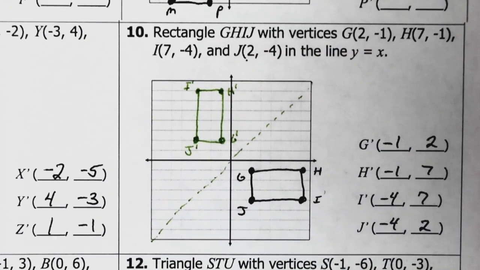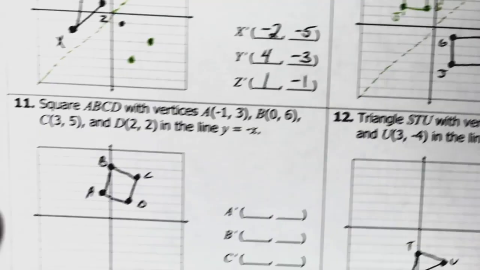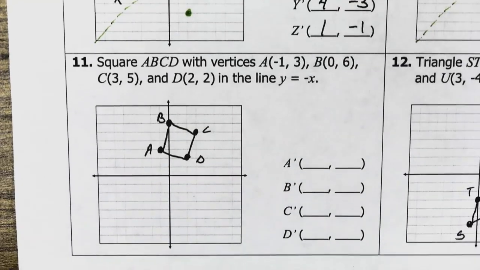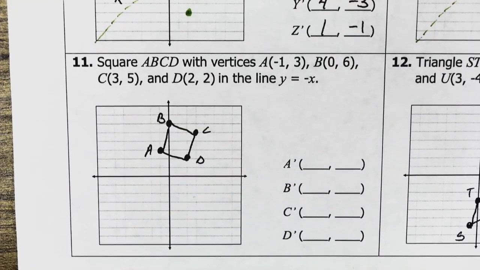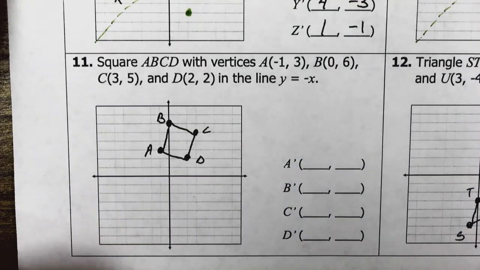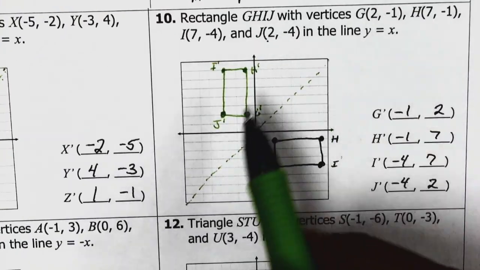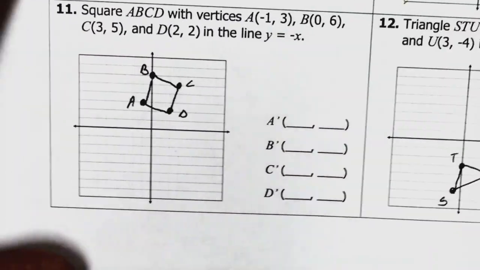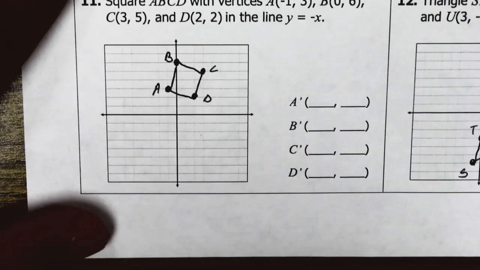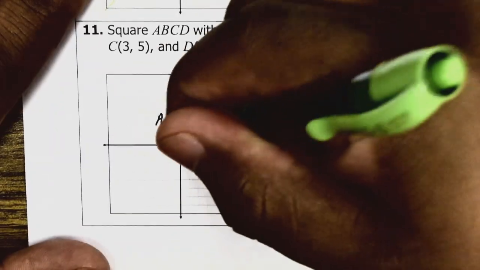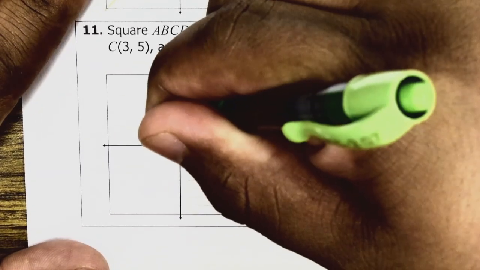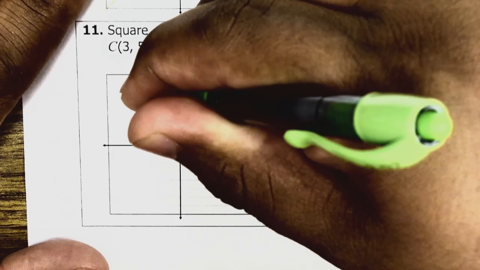Now, for the next type of diagonal is y equals -x, which is basically the same thing, except this time instead of the line coming right here across, it's going to be going in this direction. I'm trying to be as neat as possible.